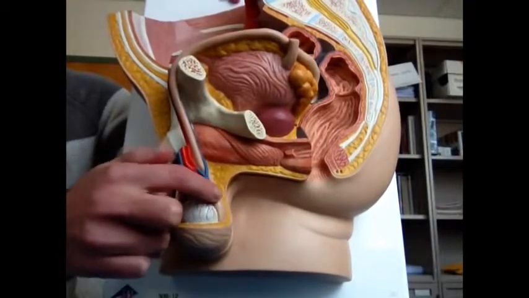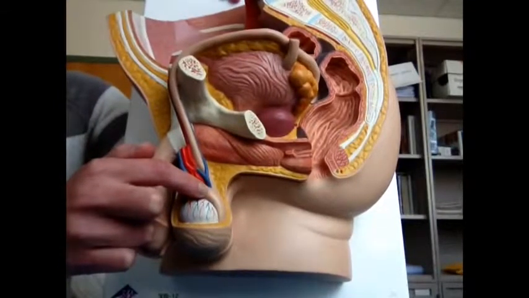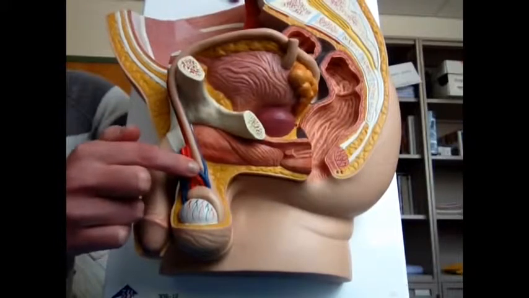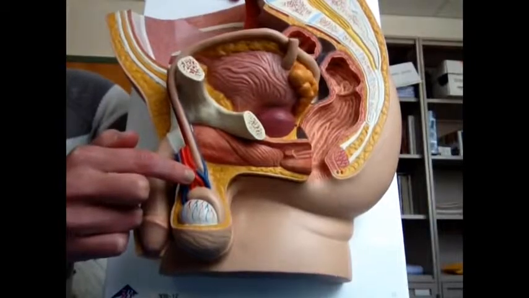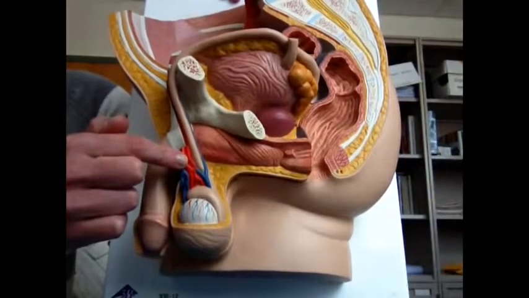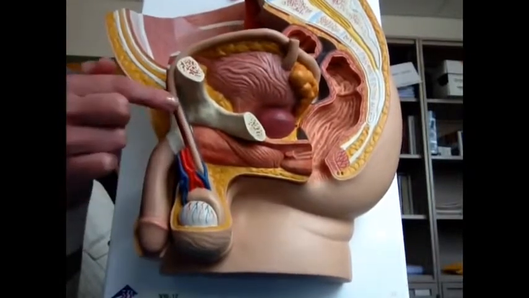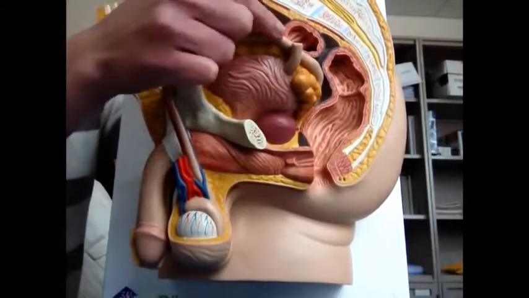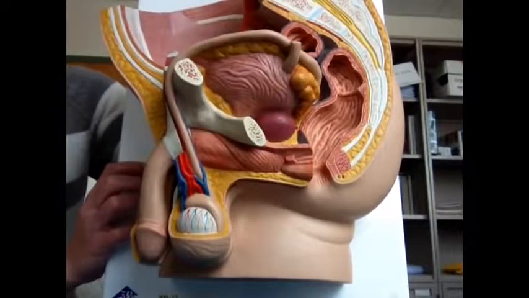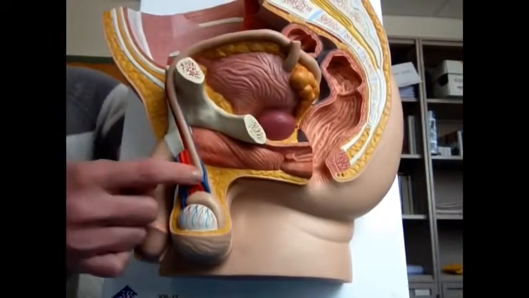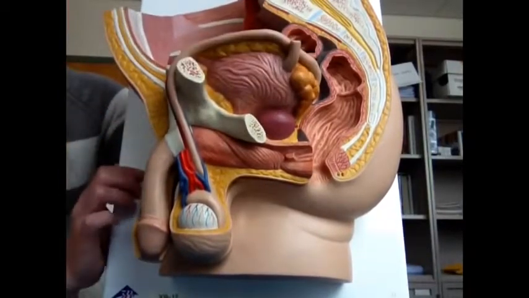This structure that goes behind and above each testis is called the epididymis. This mass of blood vessels and also nerves and connective tissue that suspends each testis is called the spermatic cord. This tube that runs up from the testis and travels across and behind the bladder is called the vas deferens, or ductus deferens, and this carries sperm from the testes eventually into the urethra.